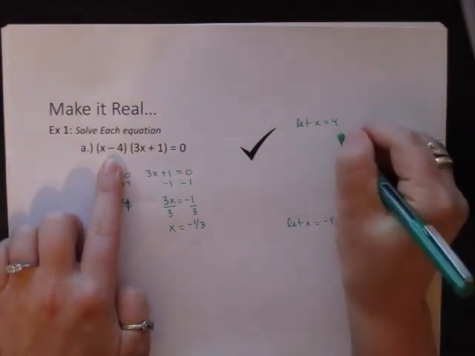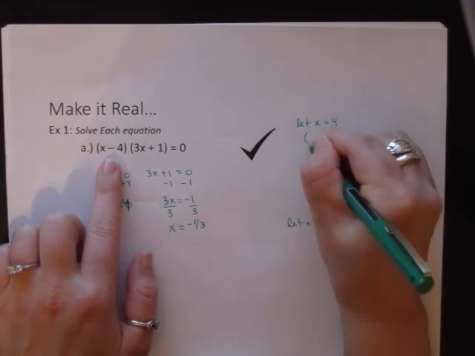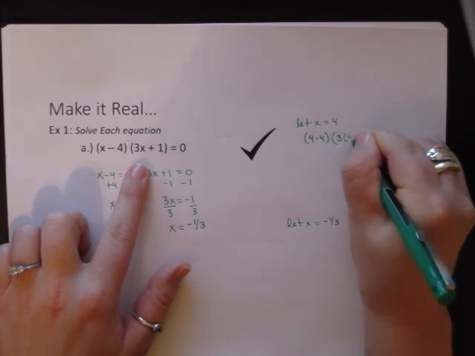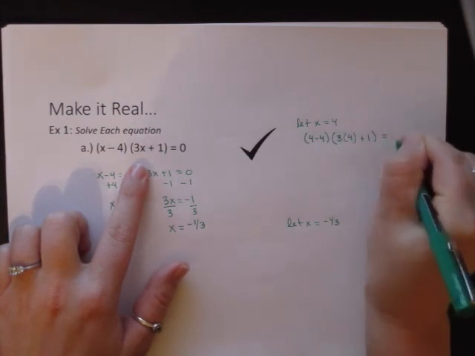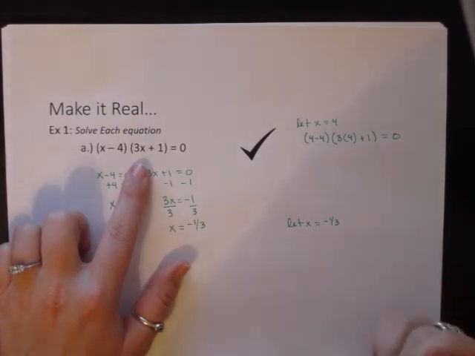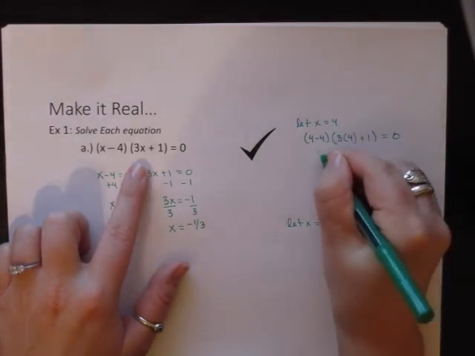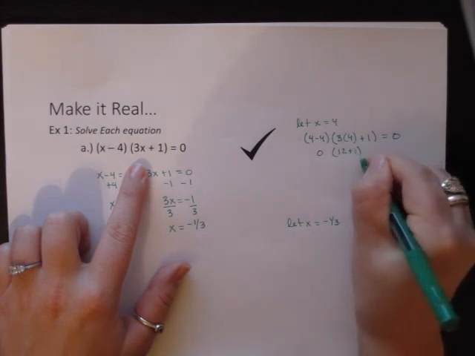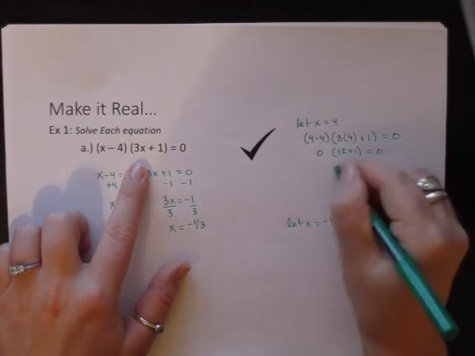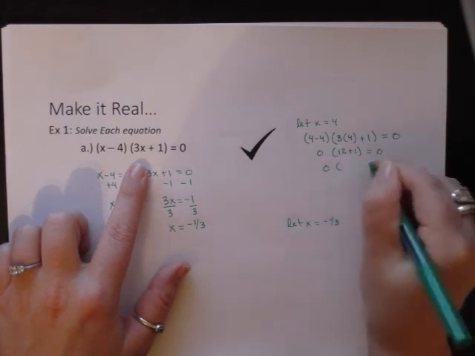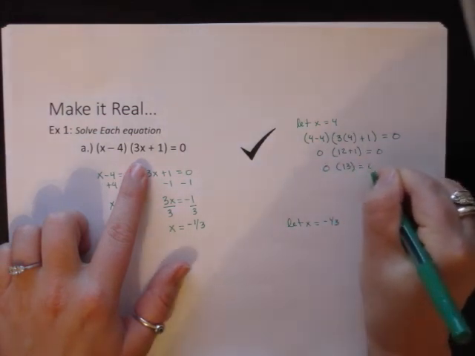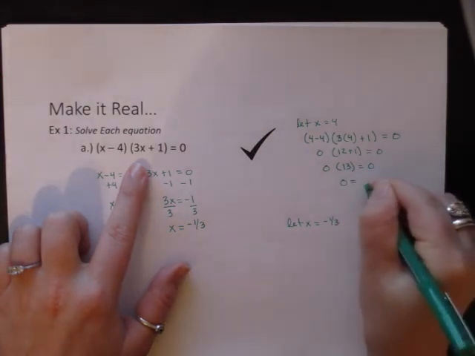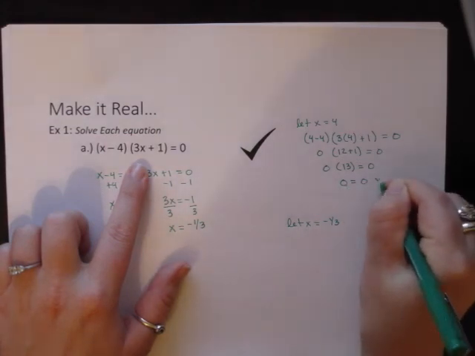So I take my original equation, and wherever I see x, I'm going to plug in 4. So I'm going to go 4 minus 4 times 3 times 4 plus 1 equals 0. All right, and what I'm going to do is solve from here. So 4 minus 4 is going to be 0. 3 times 4 will be 12 plus 1 equals 0. Clean up my parentheses a little bit more, so I've got 12 plus 1, which is 13. So I've got 0 times 13 equals 0, but we know that 0 times any number is going to be 0. Since 0 equals 0, that one checks out.